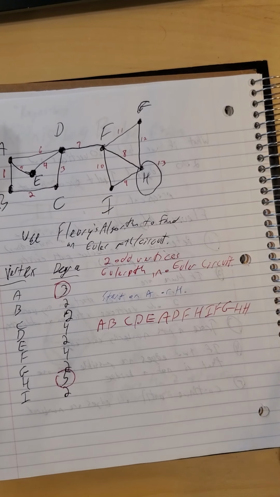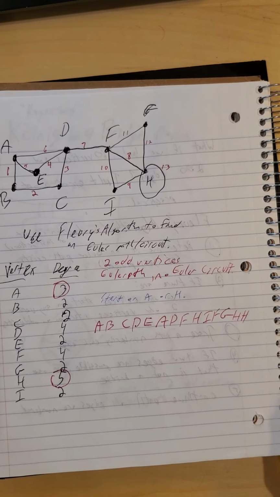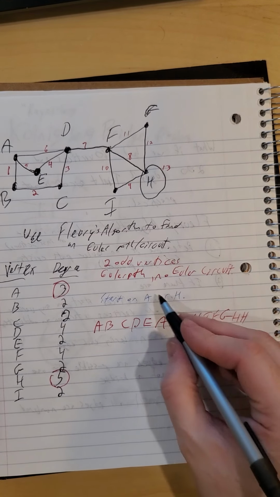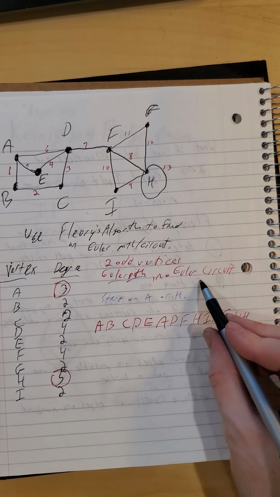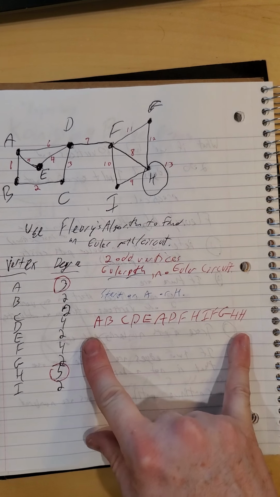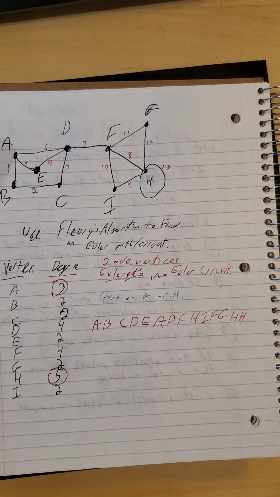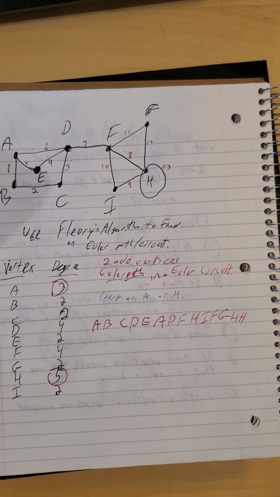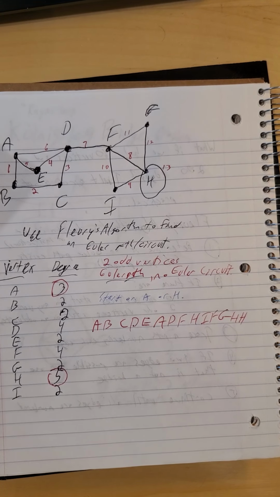So we do list that last one out twice. So that is, again, an Euler path, not a circuit. It didn't begin and end on the same letter. Again, this is not saying that this was the only Euler path that exists. It's just saying that this was an Euler path.